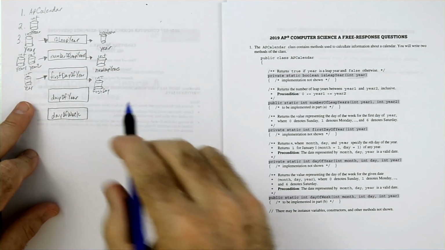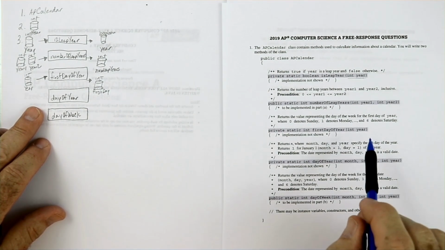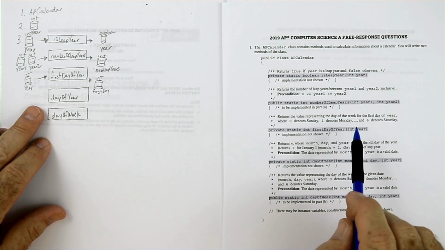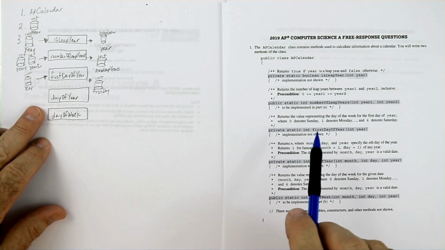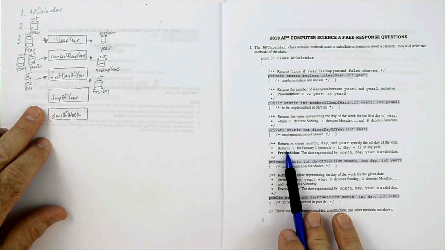Okay, so it brings in a year, and it kicks out the first day of that year. Again, the algorithm. You may or may not have to write this one. I forget if this is the one that we write. It usually tells you if you're going to write it.